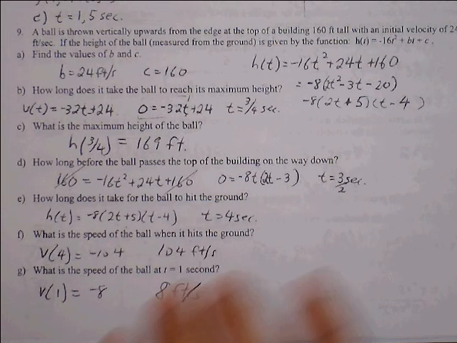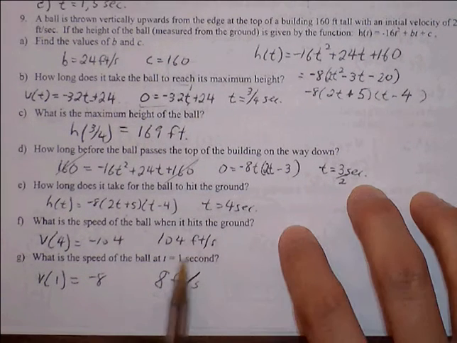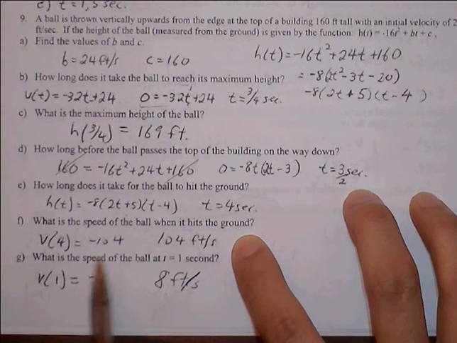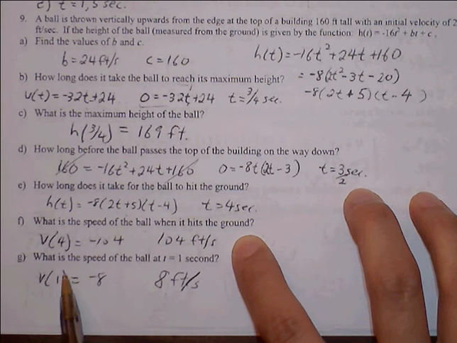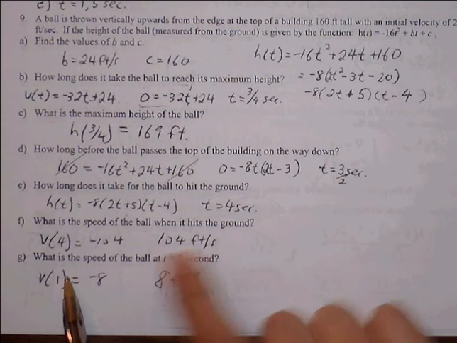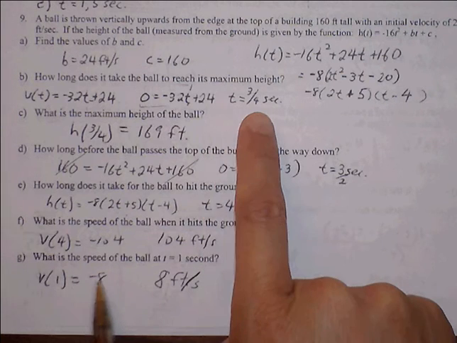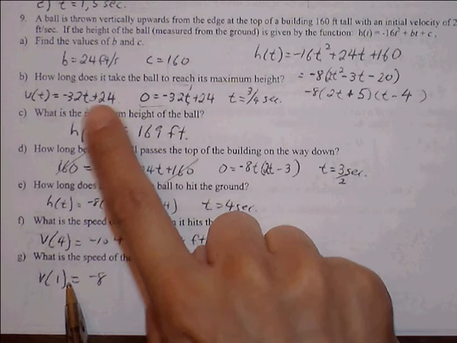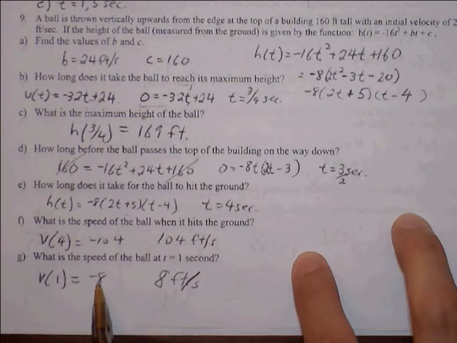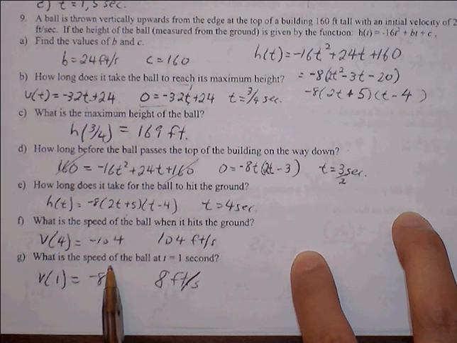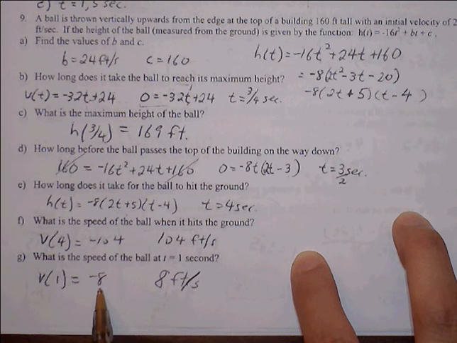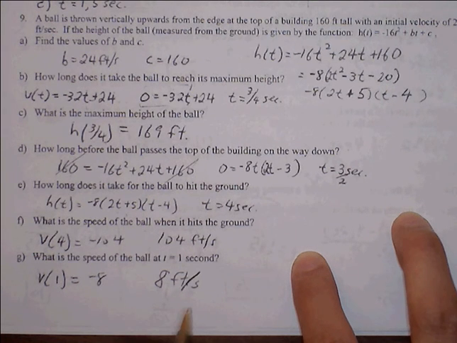What's the speed of the ball at 1 second? Again, we're going to use velocity to get to the speed. So plug 1 into the velocity. V of 1 is equal to negative 8. Again, you plug 1 into the velocity function here. Negative 8 is the velocity, so to make that adjustment, we take the absolute value of the negative 8, and we get positive 8 feet per second.